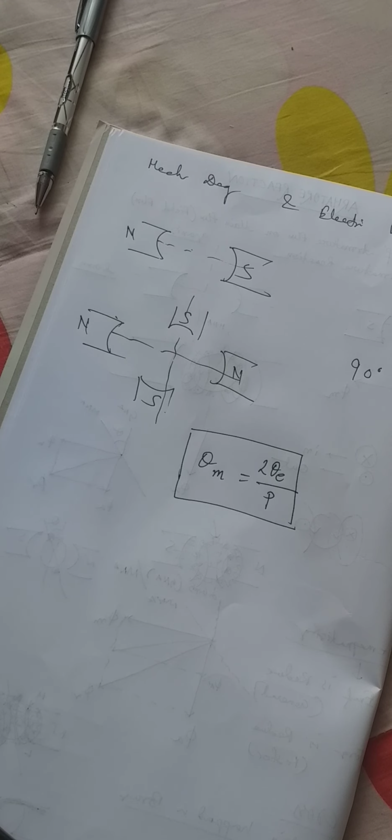Sometimes the numericals are based on demagnetizing ampere turns per pole and cross magnetizing ampere turns per pole.